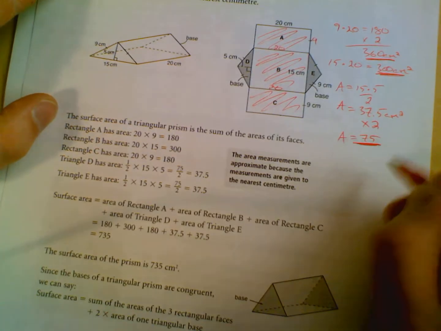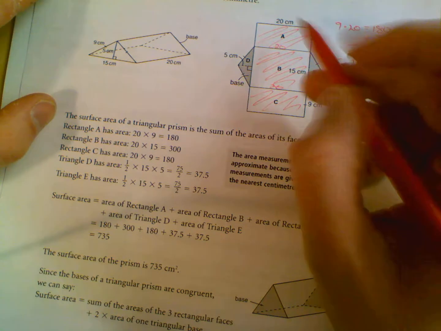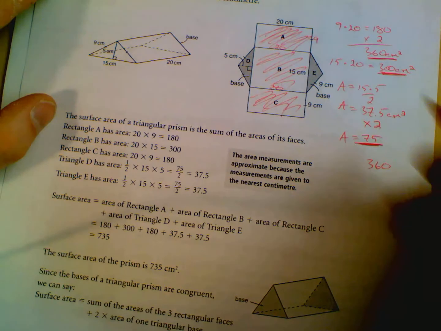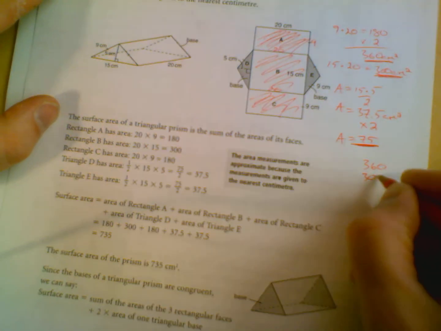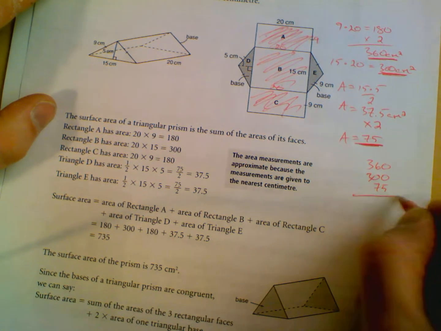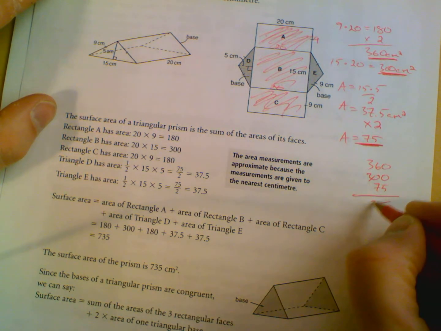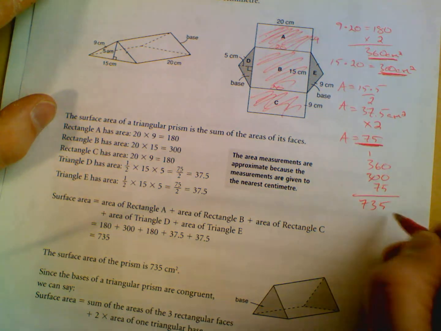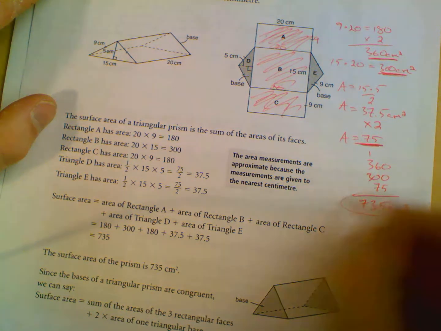Now I just have to add these 3 numbers up. So I've got 360. That's the area of this one and this one. I have 300, and I have 75 for a grand total of 735 centimeters squared.